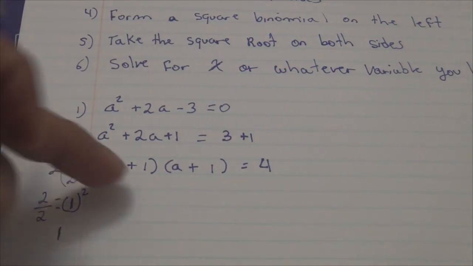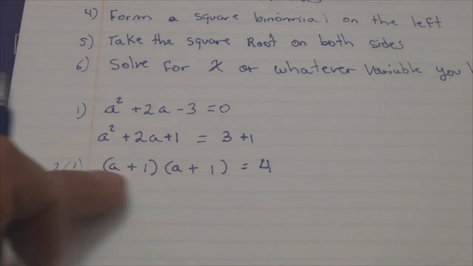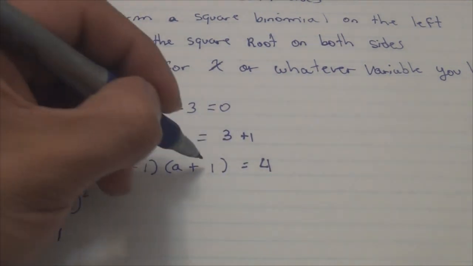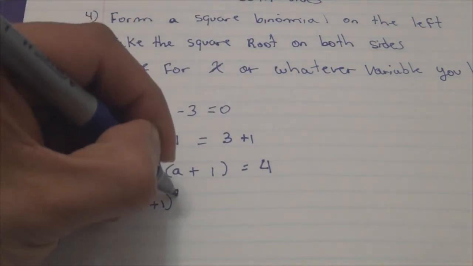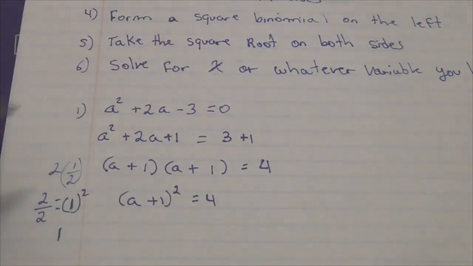And now, of course, you're not going to leave it like that. In future problems, we're not going to be doing this. We're just going to do the square binomial. So a plus 1, a plus 1. So that means that this is a plus 1 to the second power, and that is equal to 4.